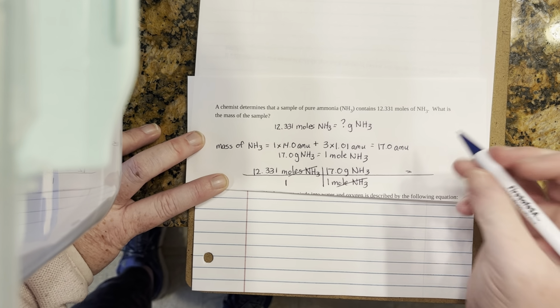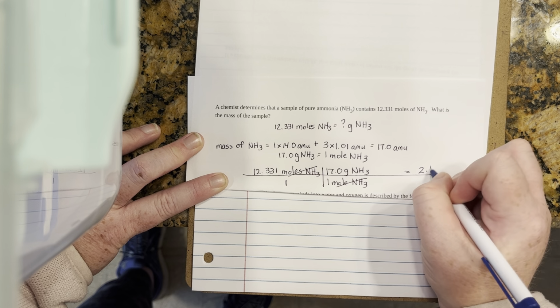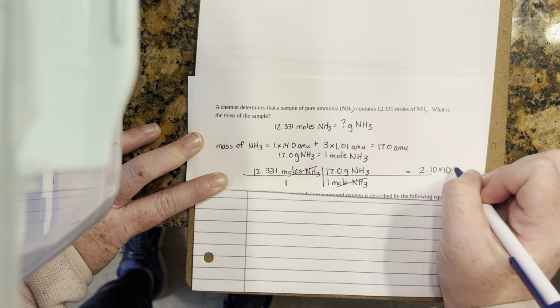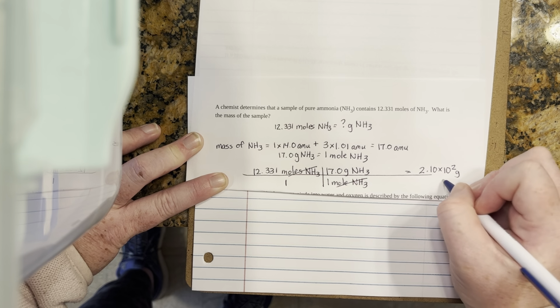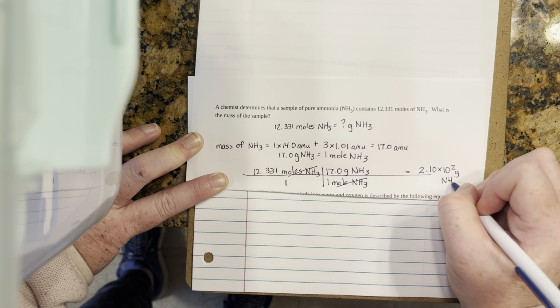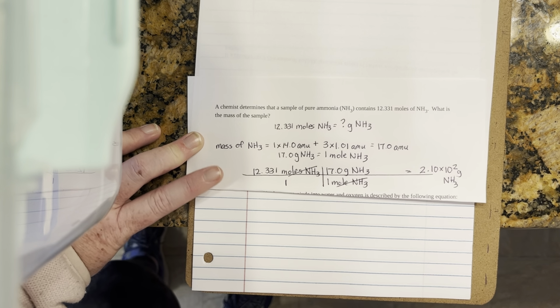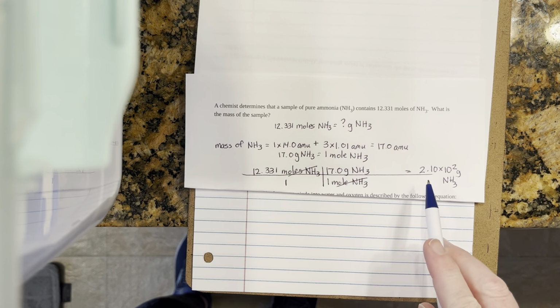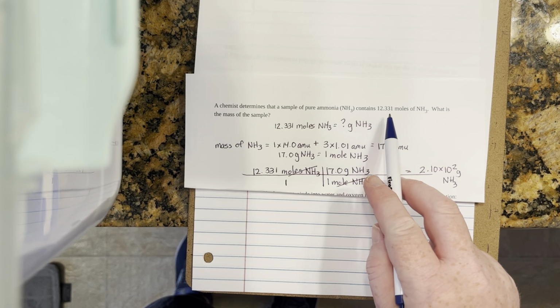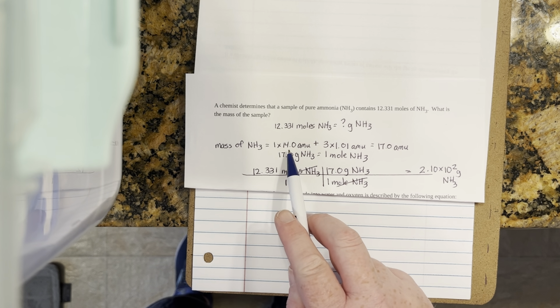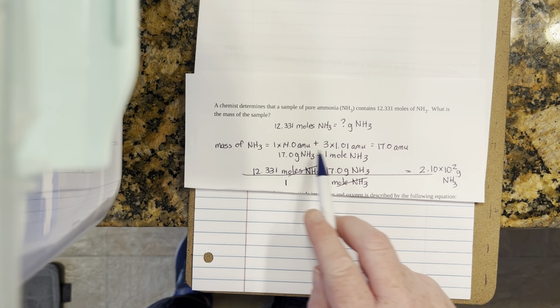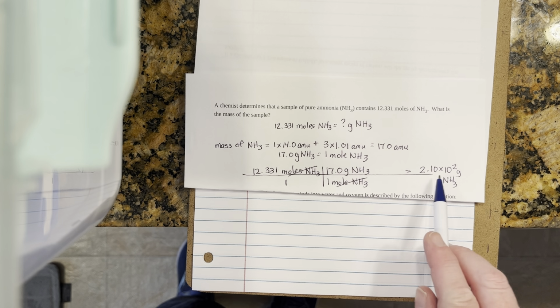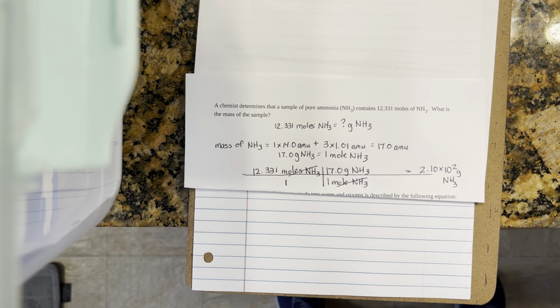I'm going to be left with 2.10 times 10 to the second grams of NH3. Okay, why is it 3 significant figures when there's a whole bunch more here? And it has to do right here. There are 3 significant figures and 3 significant figures, and that's why this should be 3 significant figures. So, move it on from there.